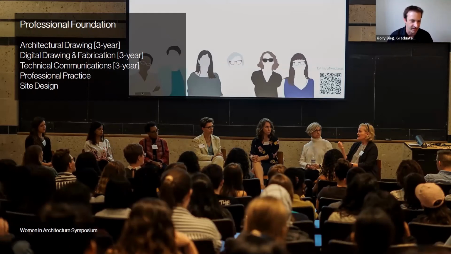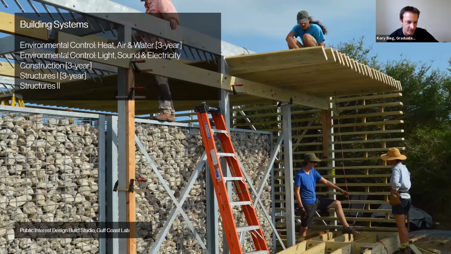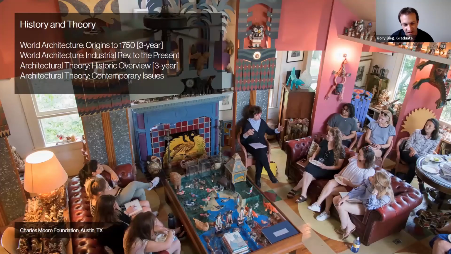We also have a building systems curriculum. So this is EC 1 and 2, which cover heat, air, water, and light, sound, and electricity. There's also a construction class and then 2 structures classes. If you have an advanced degree or advanced standing, a degree in architecture, then you'll most likely just take structures 2. We also have a history and theory curriculum, which starts with world architecture and goes to 1750. And then a second class, which takes on the Industrial Revolution all the way to the present.